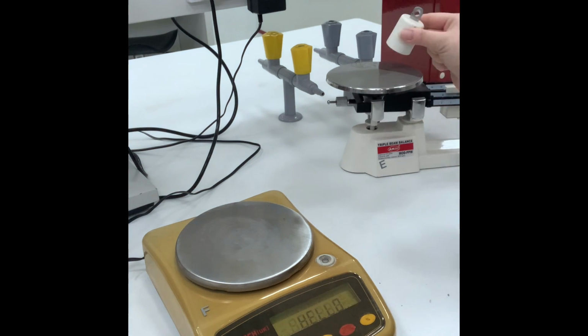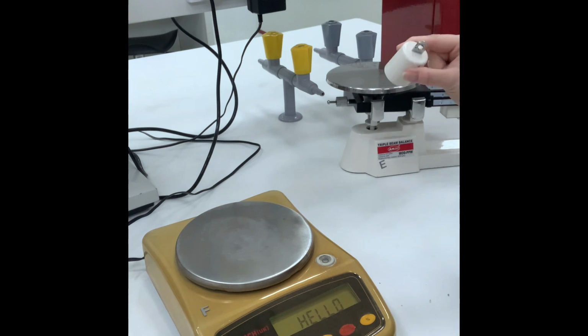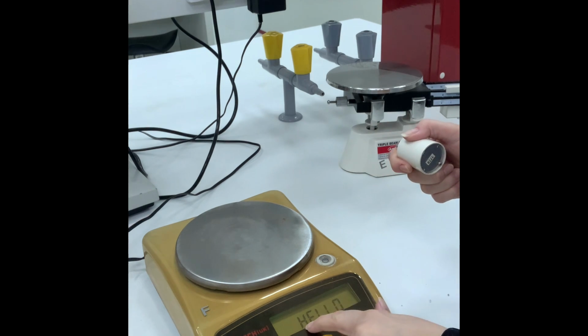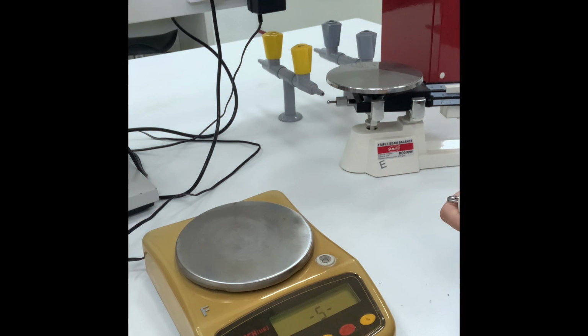Now you will compare between the two numbers that you will receive, triple beam balance and electronic balance. Okay, so I'm just waiting for the 0. It says minus 5, 4, 3, 2, 1, and then 0.